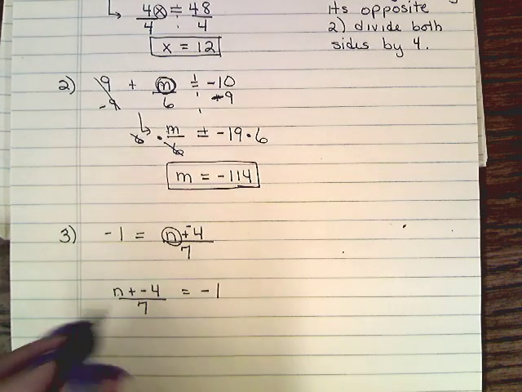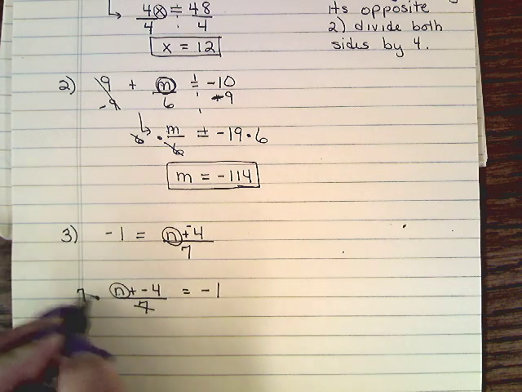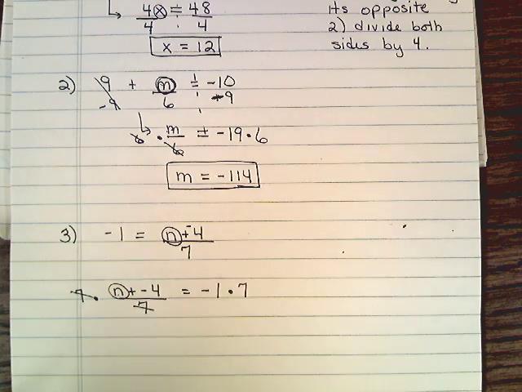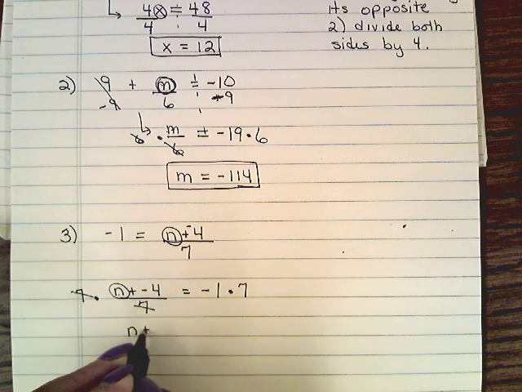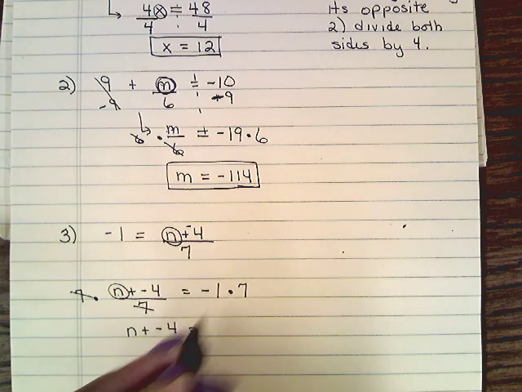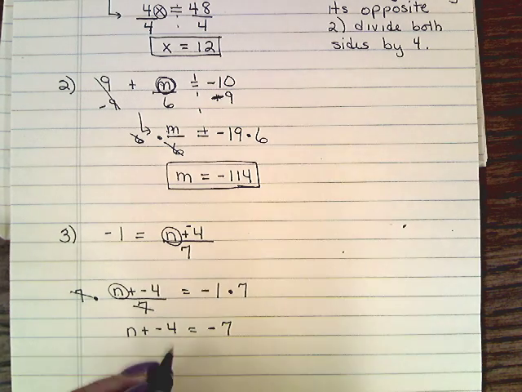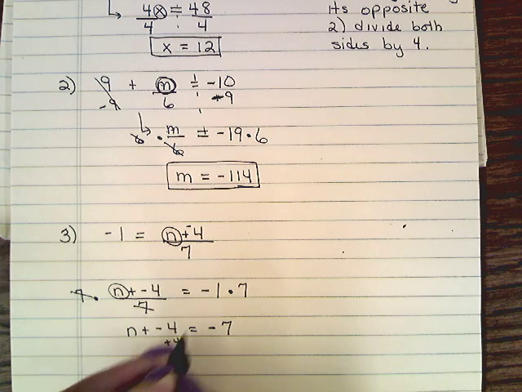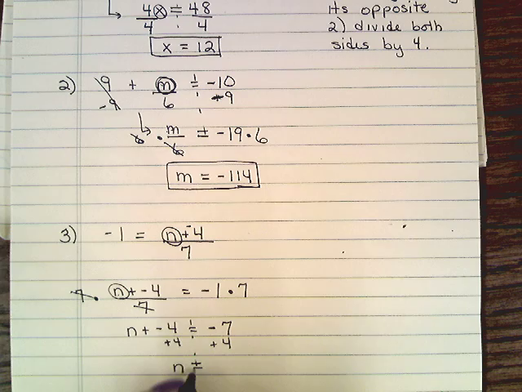So the first thing we need to do here is we need to multiply both sides and eliminate that denominator. So that's the first thing we do for this type of problem. I'm giving you one of each so that you can refer back to it when you're doing your work. Now I'm left with n plus negative 4 equals negative 1 times 7 is negative 7. I'm going to now add 4 to both sides, and I'm going to have n is equal to negative 3.